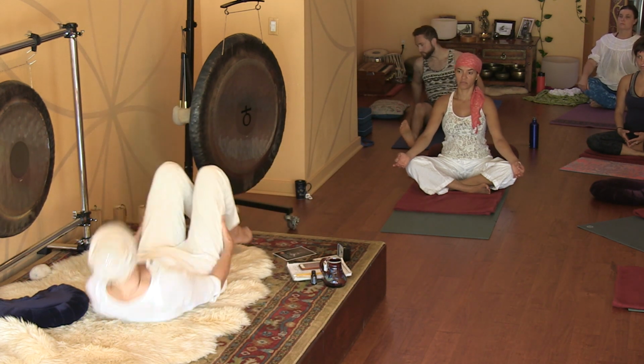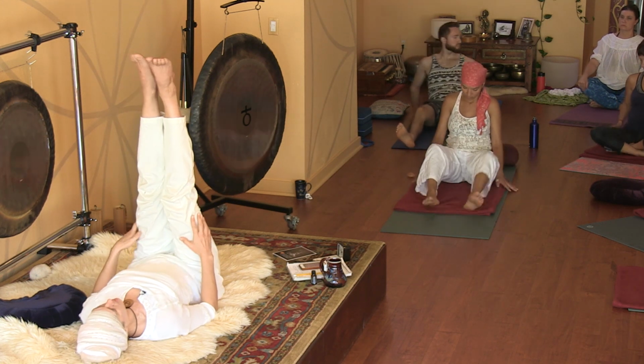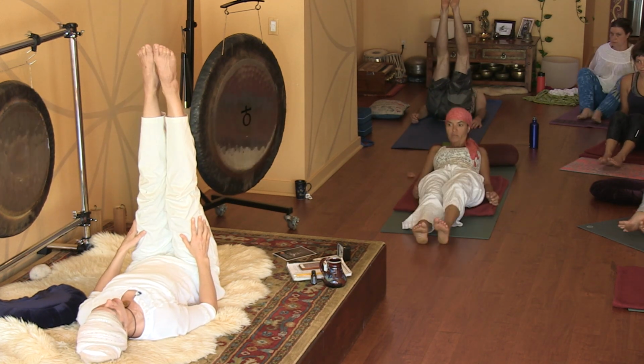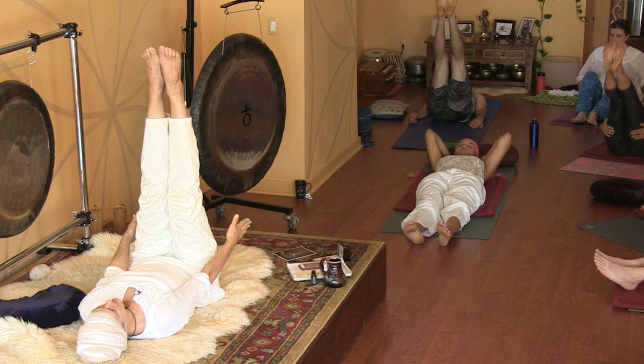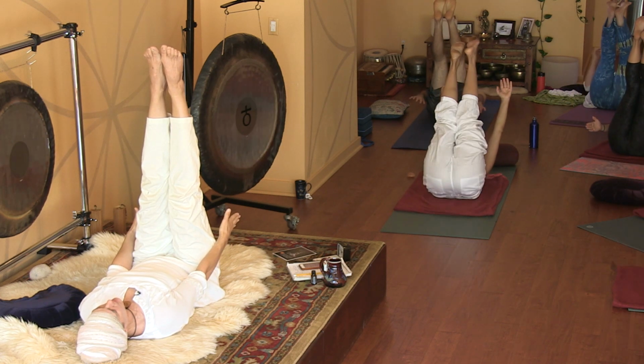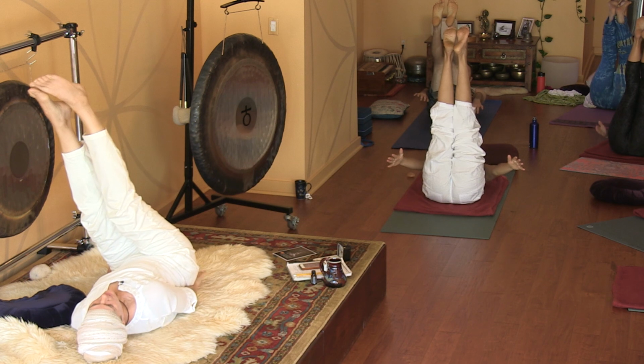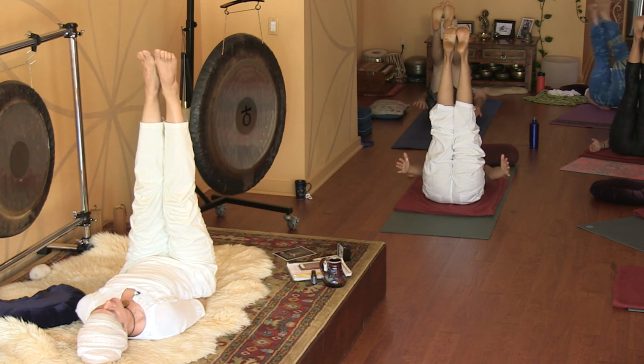So let's come on the ground with the legs straight up, get the low back nice and flat on the ground. We're going to point the toes. We're going to bring the hands to the sides like this, and at any time if you need a little support for your low back, just slip the hands underneath the pelvis like this.